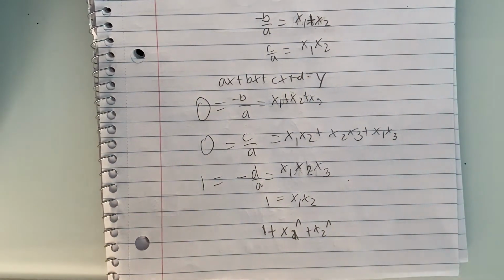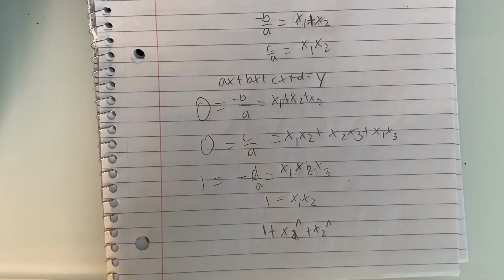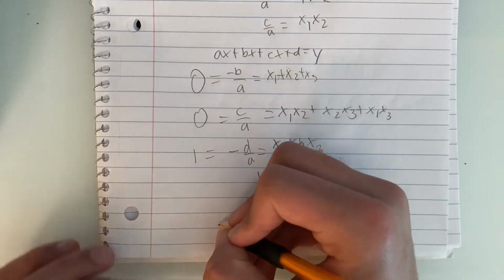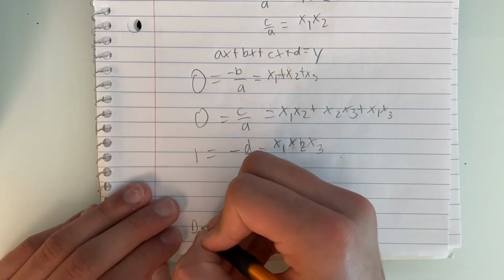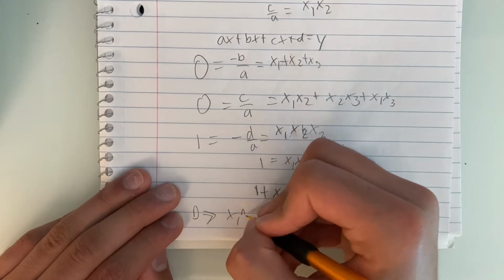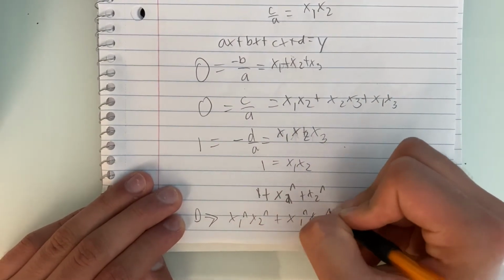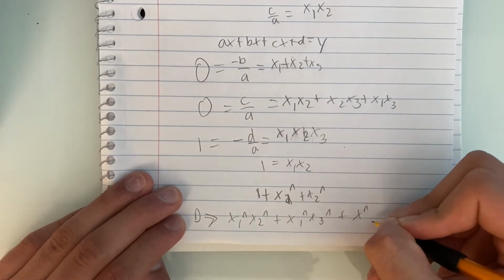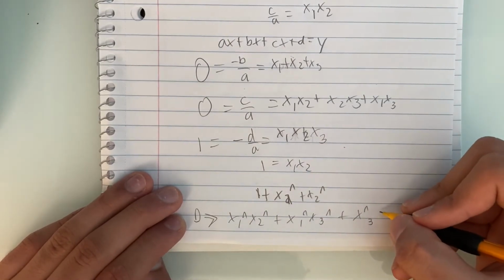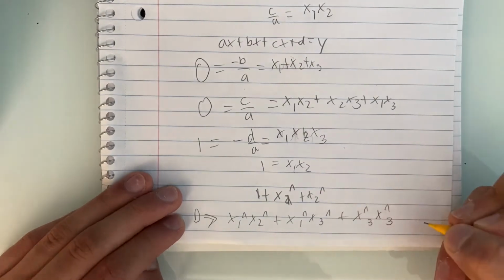You may be asking now, how does that relate to what we have? Well, if you look closely at the value of one of the solutions, one of the solutions, D, has x1 to the n, x2 to the n, plus x1 to the n, x3 to the n, plus x2 to the n, x3 to the n.